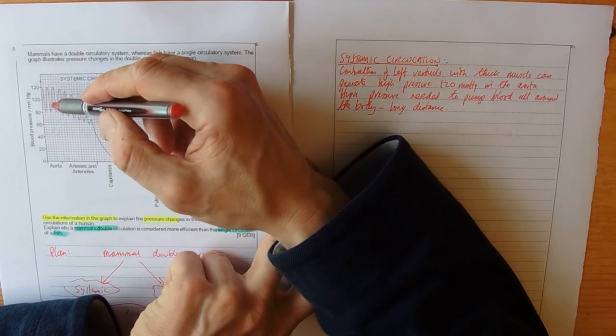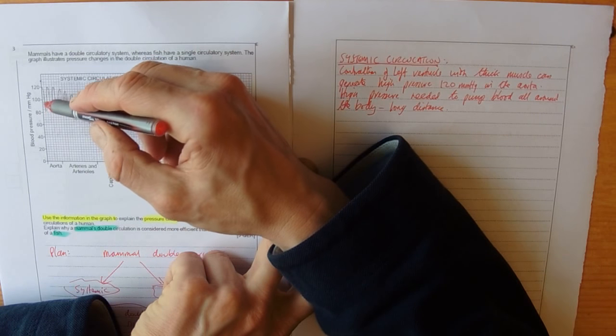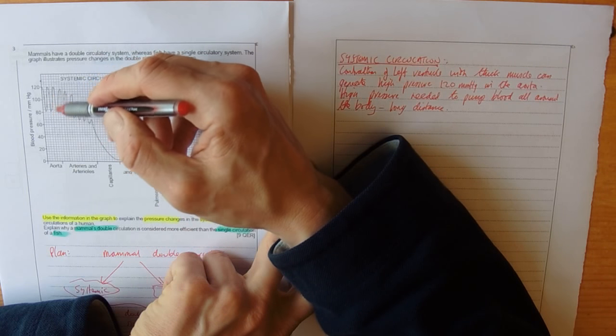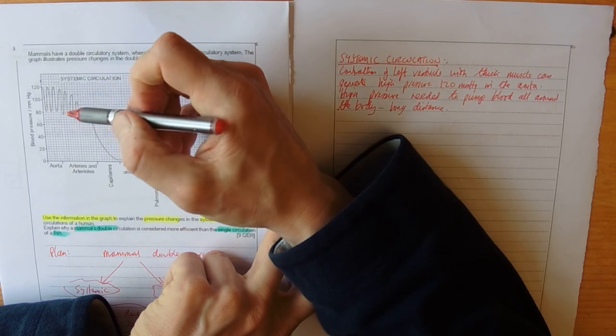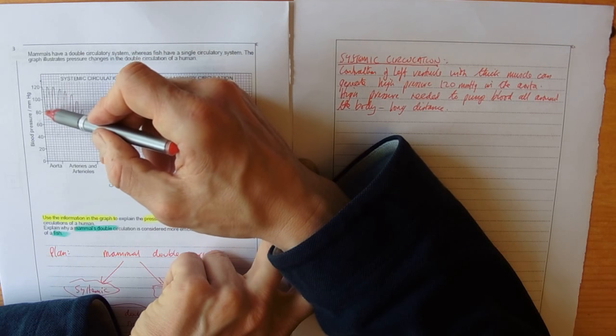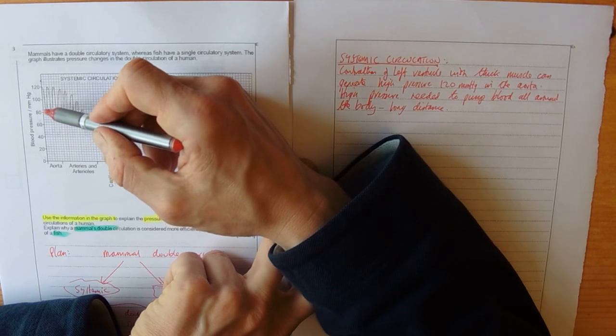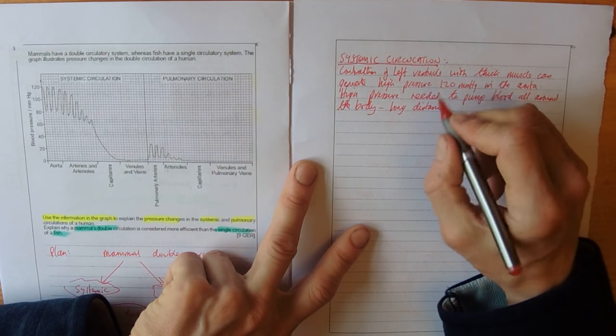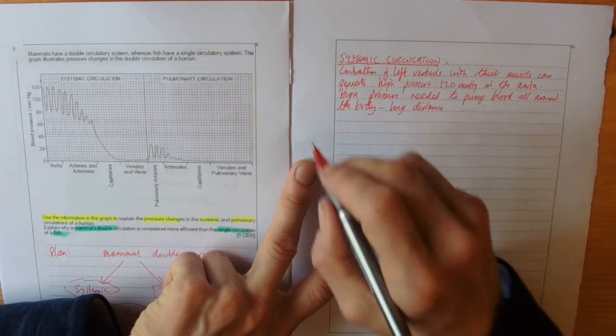There is a pressure decrease down to 80, and that's due to the relaxing of the heart, but it doesn't go down to 0 because you've got those semilunar valves in your arteries, at the start of your arteries.